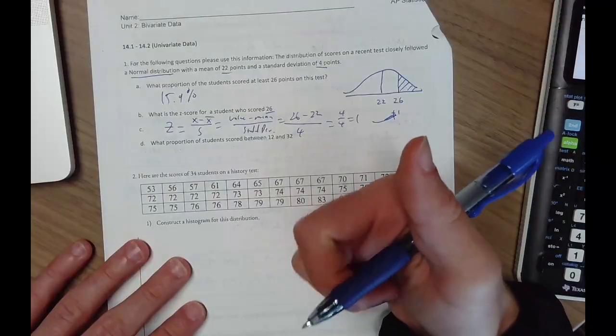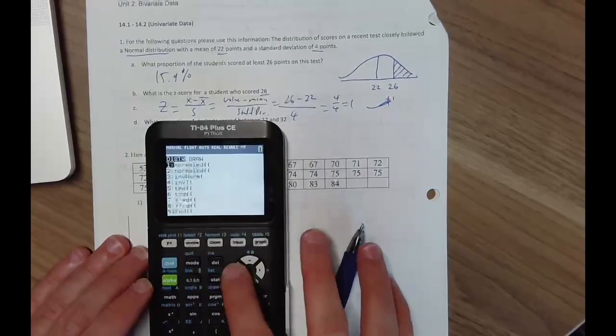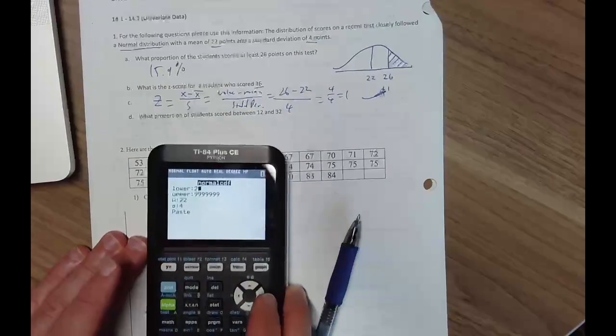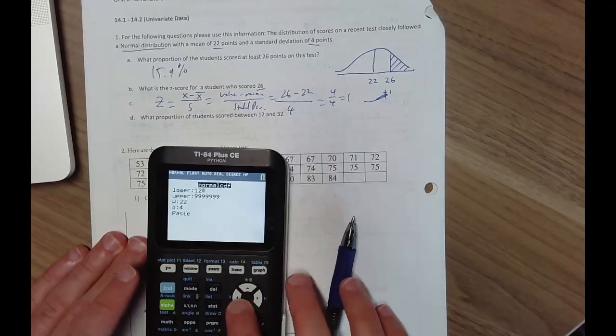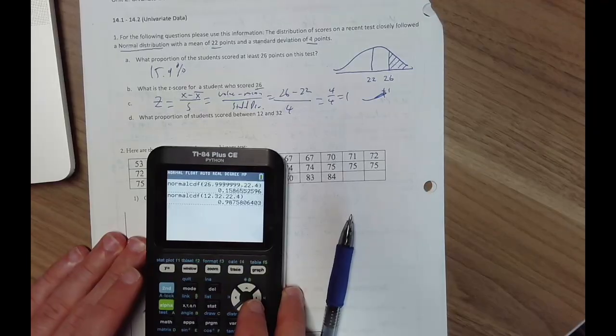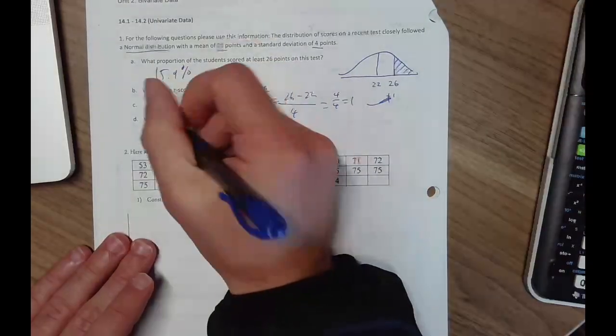What proportion scored between 12 and 32? Same thing here. Second, vars, normal CDF. 12 is my lower, 32 is my upper, and the mean and standard deviation are the same. And it is 98.8%.